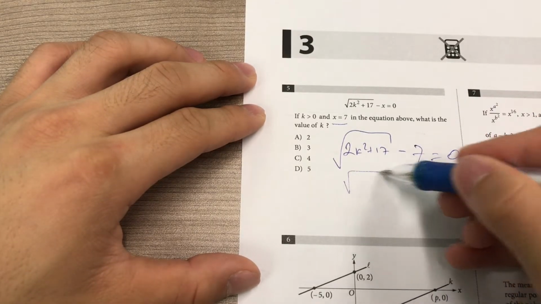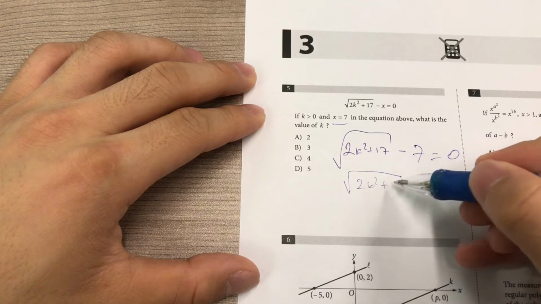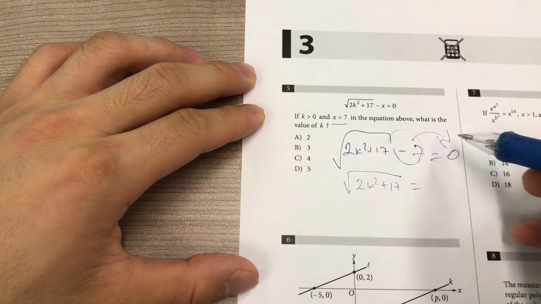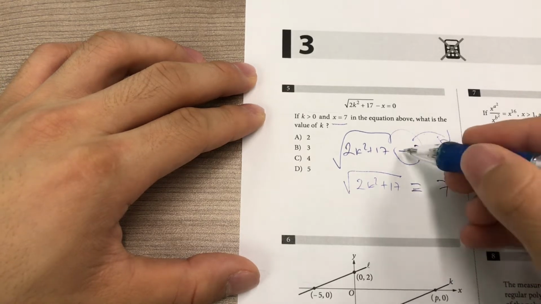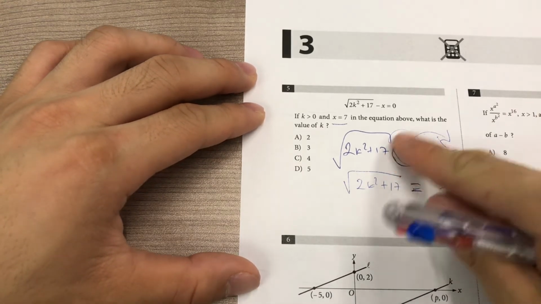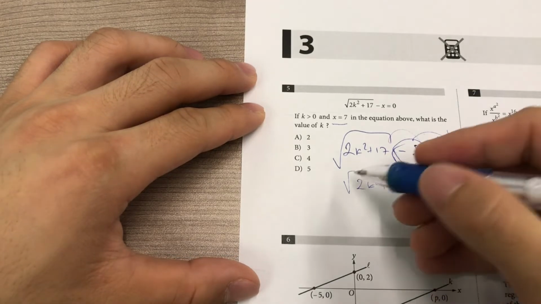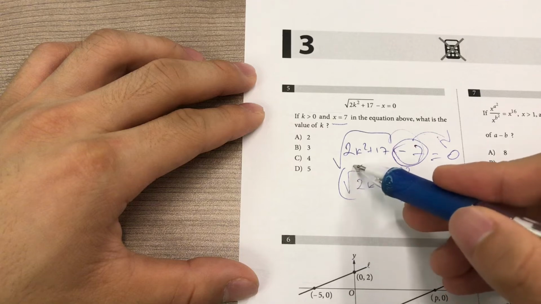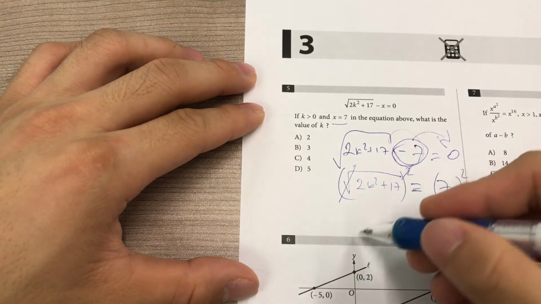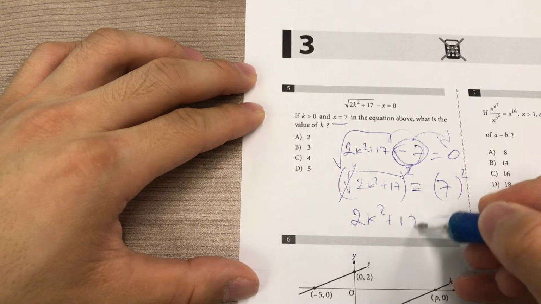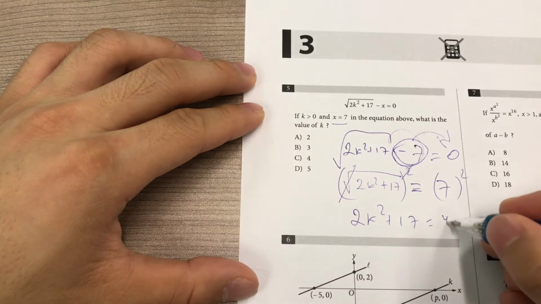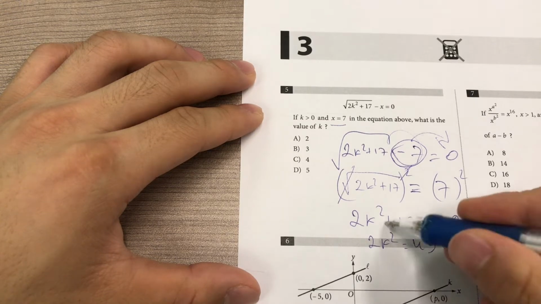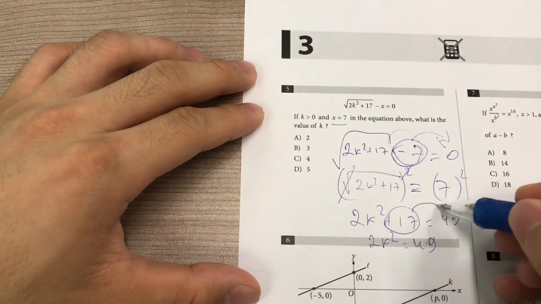Alright, so then we are going to rewrite this as the square root of 2k squared plus 17 is equal to, and then we move the 7 to the other side, it becomes just positive 7. Because it's negative on this side, when it goes to the other side, it becomes positive 7. Okay, let's square both sides. When we square the left-hand side, this square root and the square will cancel out. So what we have is 2k squared plus 17 is equal to 7 squared, which is 49. Let's simplify. 2k squared is equal to 49. We bring the 17 to the right-hand side.